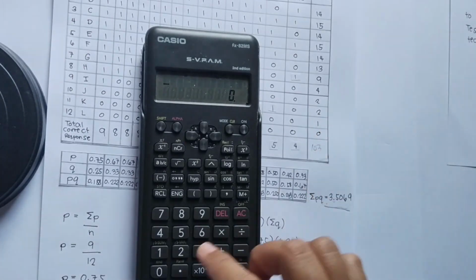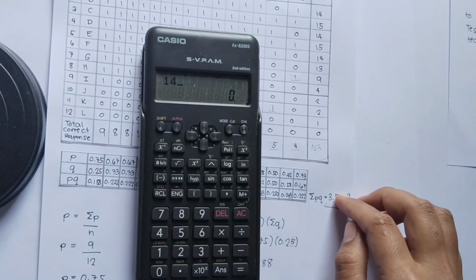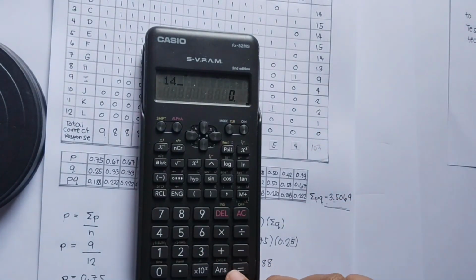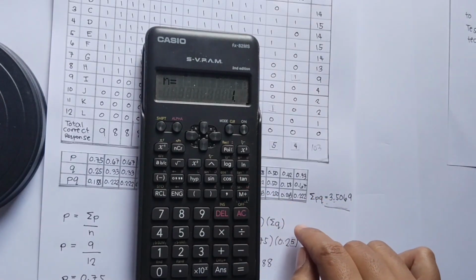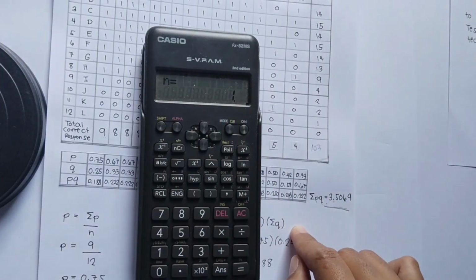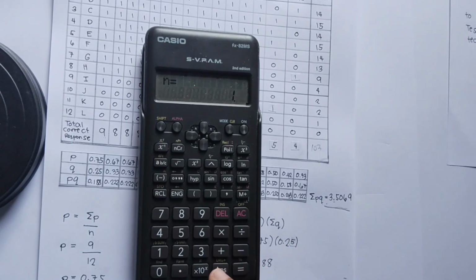So, first yung 14. So, instead na i-click natin yung equal sign, i-click natin si M+. So, sa nakikita nyo, nakikita natin ang n is equal to 1, ibig sabihin kasi, kinakount ng calculator kung ilang score ang ating i-add.